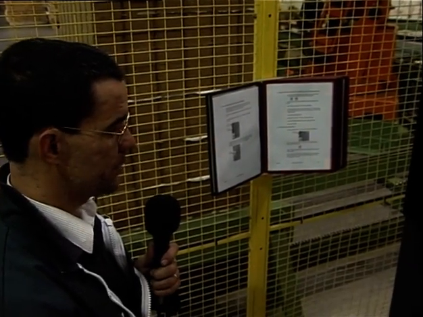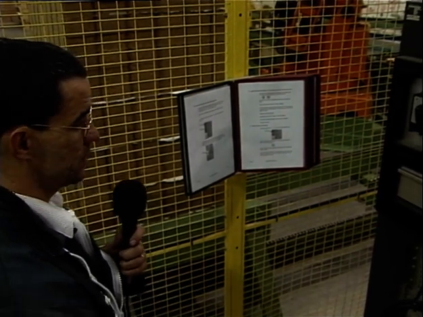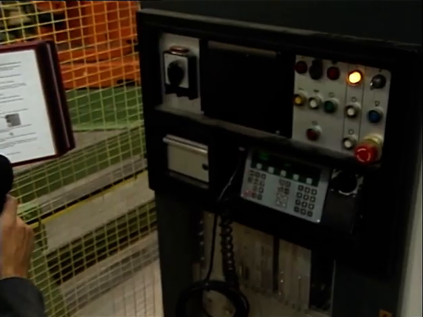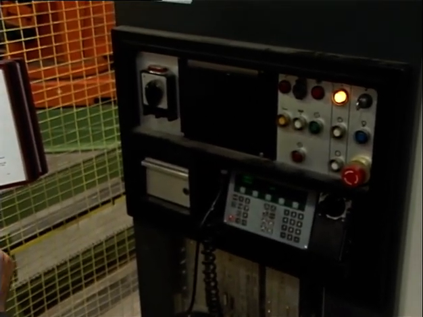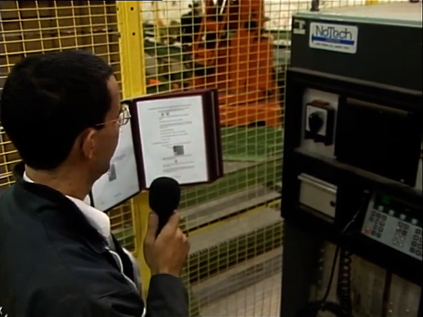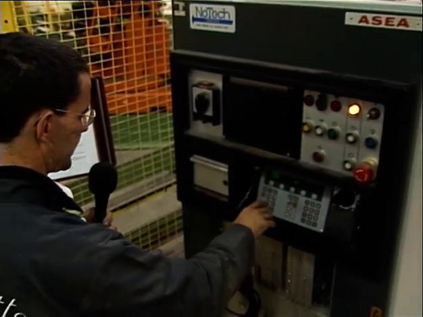Now we must start up the robot. Therefore we again have two phases. We have a start procedure here on the electrical cabinet, and we have a start procedure on the buttons near the bottom, near the robot, excuse me. We will first start the first phase here on the electrical cabinet.